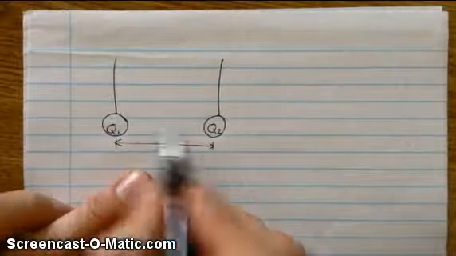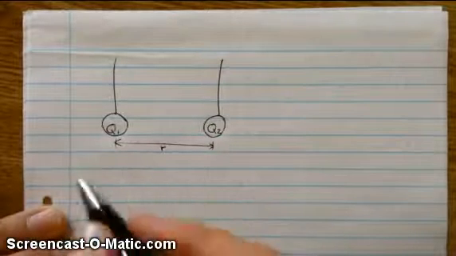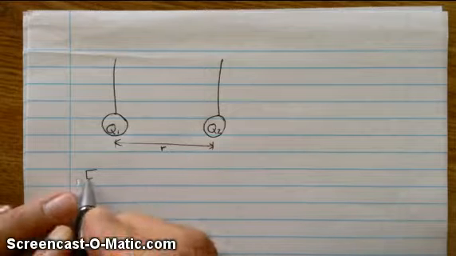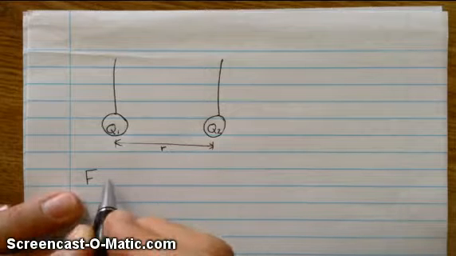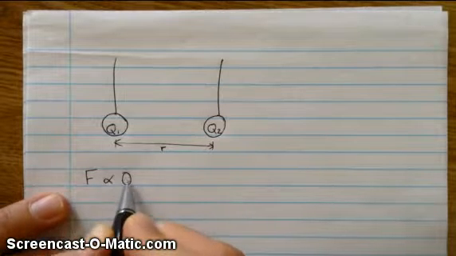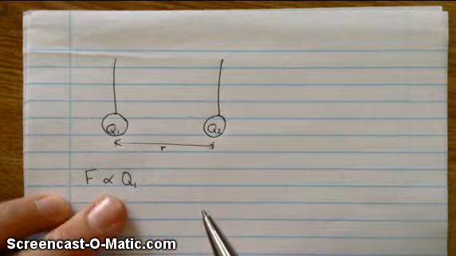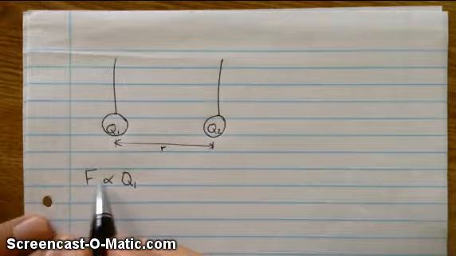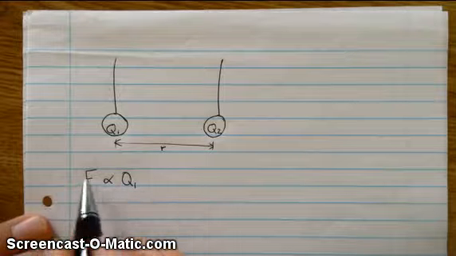and it also investigates the size of the charges. So what did Coulomb do? Coulomb firstly investigated the force between the spheres and the relationship of the force with one of the charges, and he found that it is actually a directly proportional relationship. That means that if you change the charge, the force will change in proportion. Therefore, if the charge doubles, the force will double.